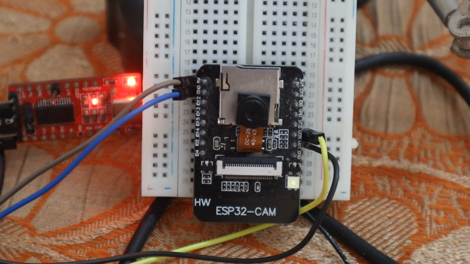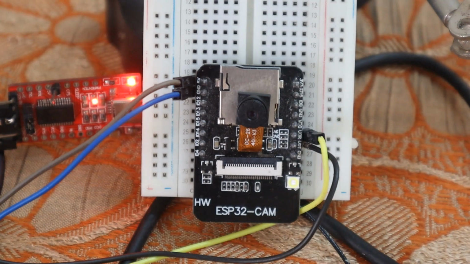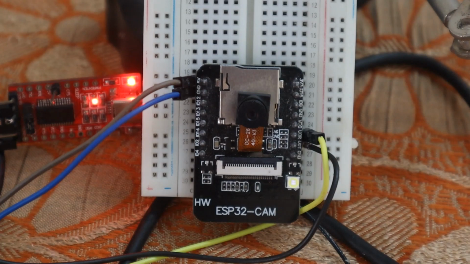We have to see 192.168.43.88. That is the IP allotted by the local access point, and you have to enter the local AP SSID in the program.